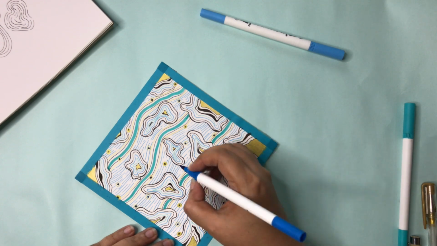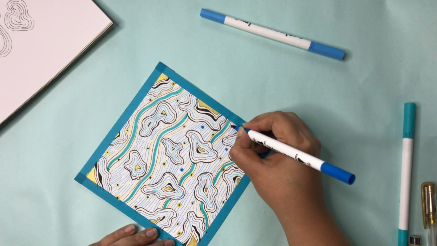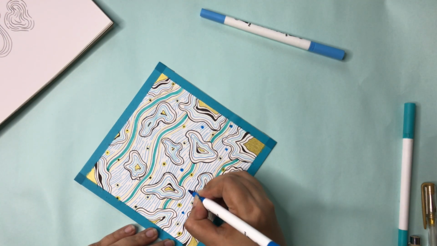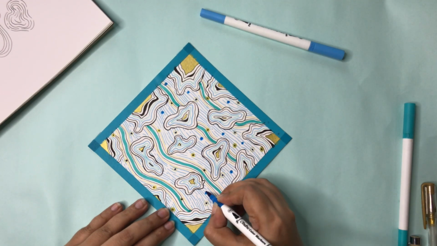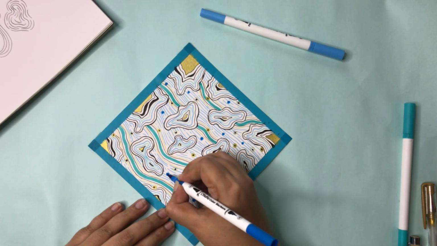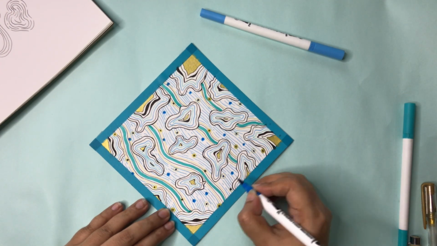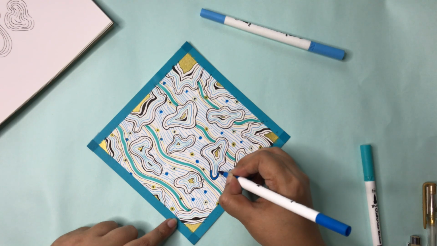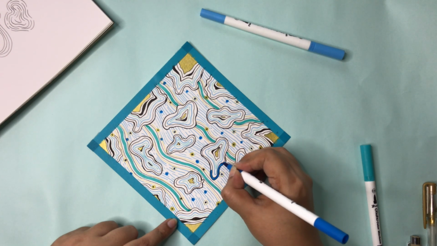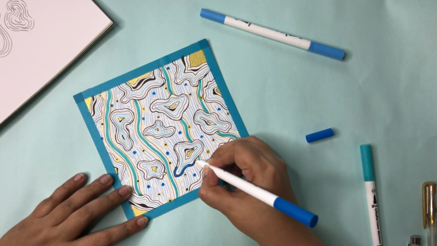Next, I wanted some more blue in the drawing, especially the dark blue. So I used the brush pen side of my markers and I added some blue dots. And since I wanted the blobs to stand out even more against the background, I went back in with my blue pen and decided to color in the outlines.